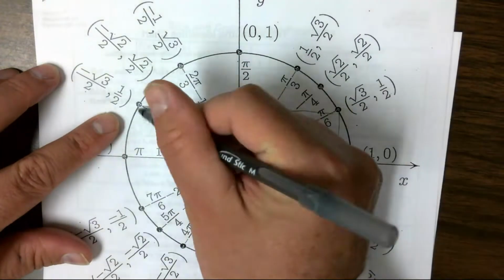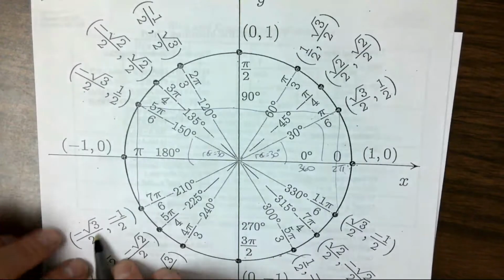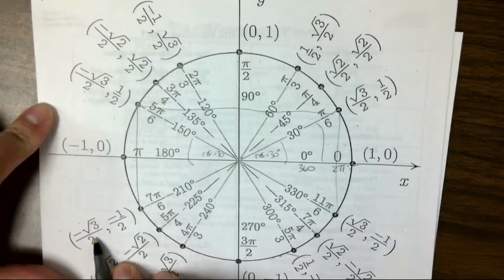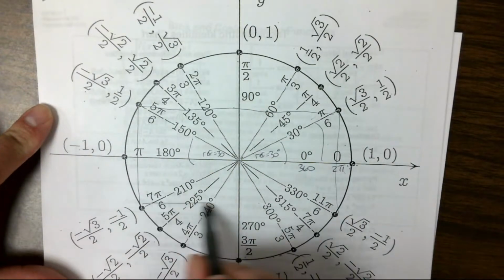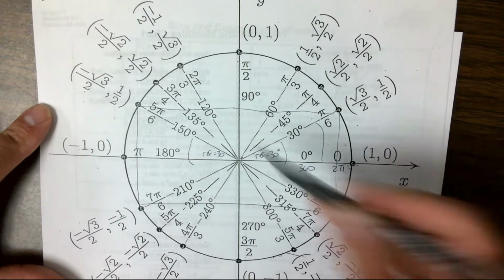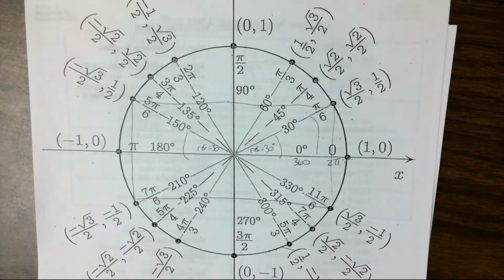And then straight down, negative square root of 3 over 2 with negative half. And then it comes over. So if you want to do a box like that visually for the 60s, I mean, you can do whatever you want, it's your paper.